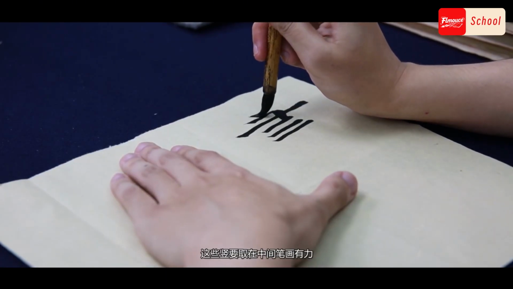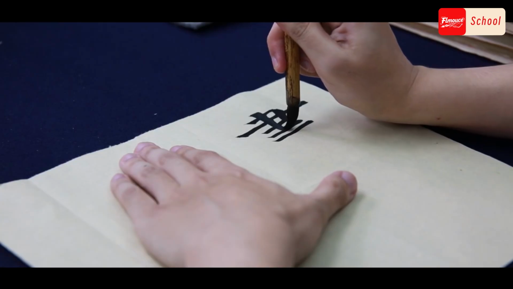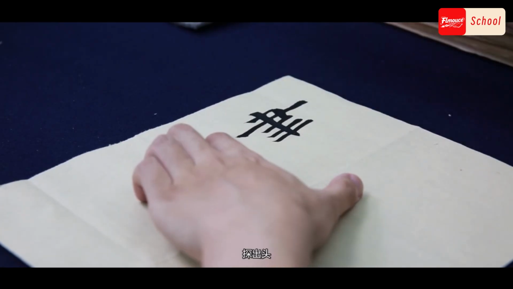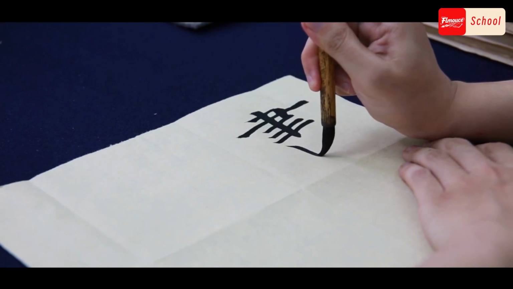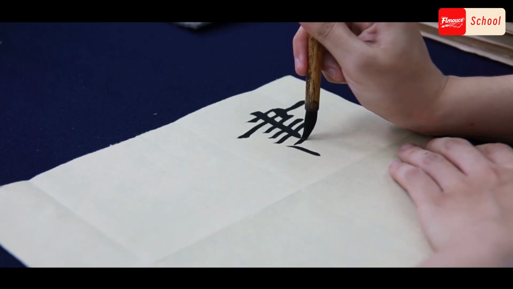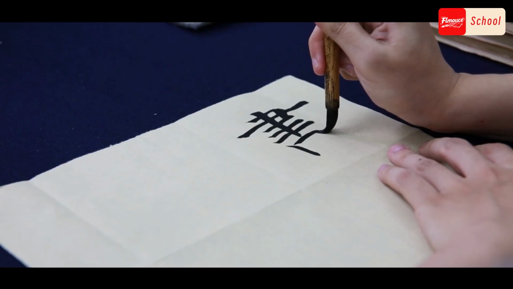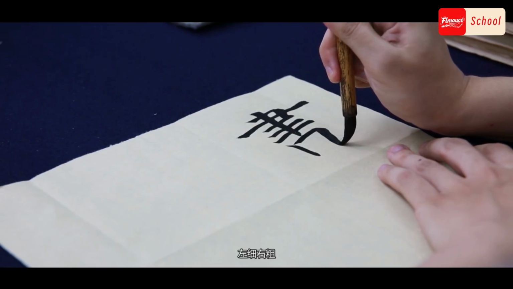The vertical stroke should start in the middle. The stroke is strong, right? It's straight out. Left thin, right thick.